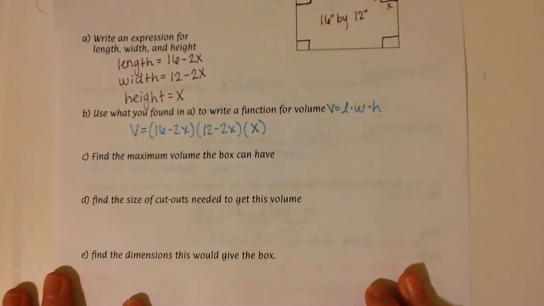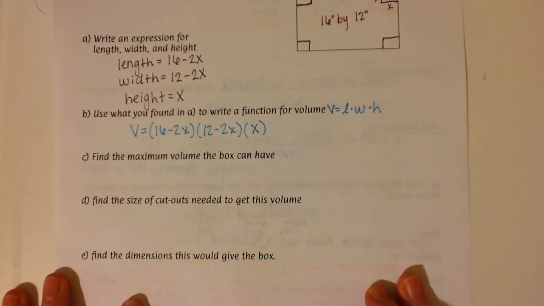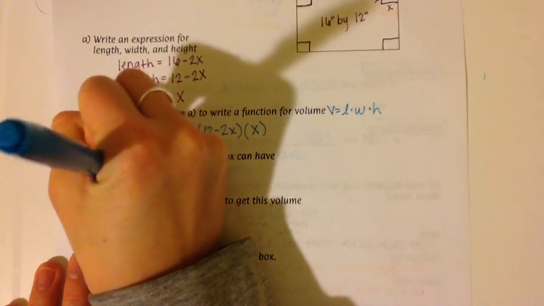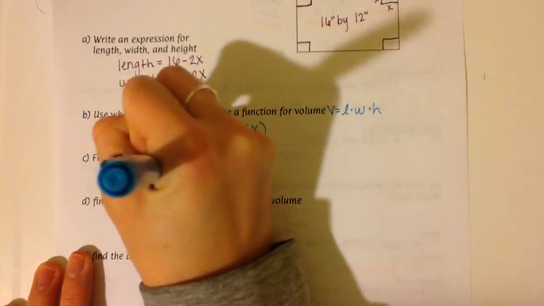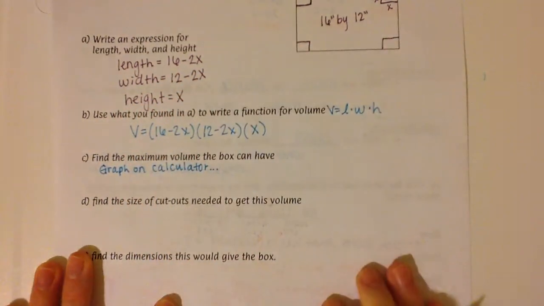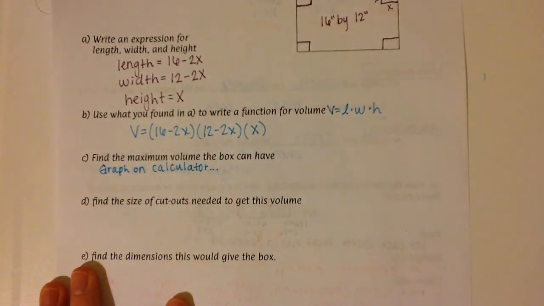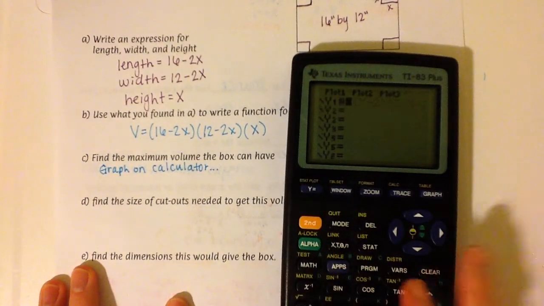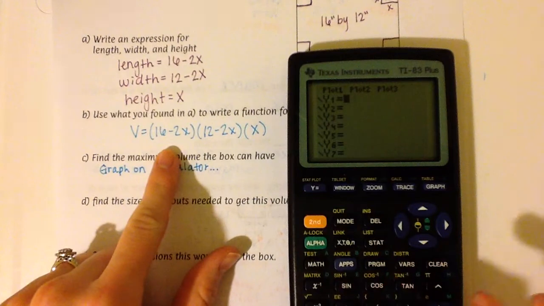So part C, find the maximum volume the box can have. So we get to graph on our calculator. If you get out your calculator and your y equals, you're going to enter your function.